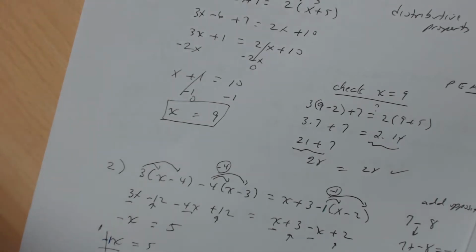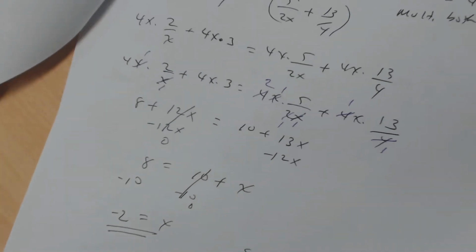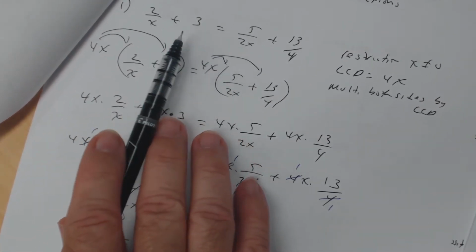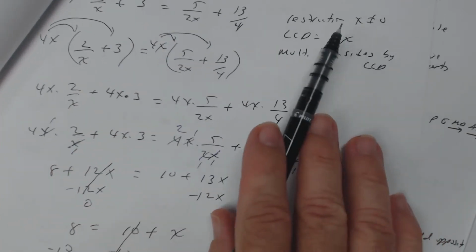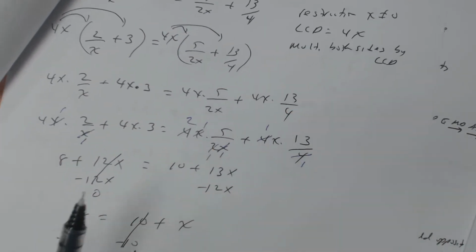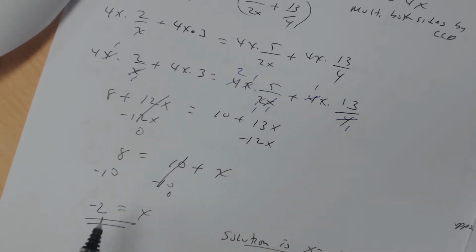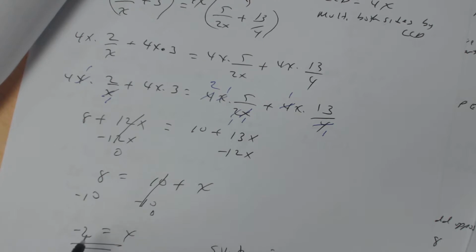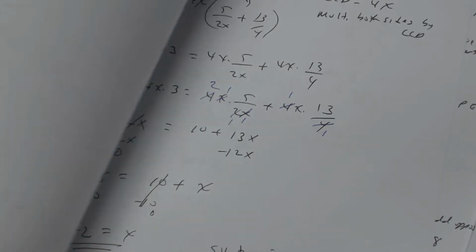Now when I go to this one, remember this rational equation? It is defined for all real numbers except 0. Remember that was a restriction. When I solved this equation, I got that it is true only when x equals negative 2. So that's a conditional equation. There's only one solution, and that's negative 2.